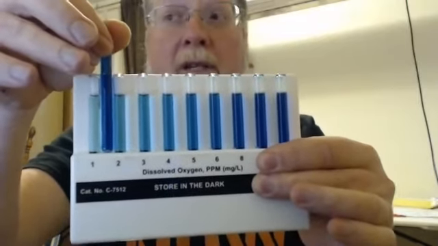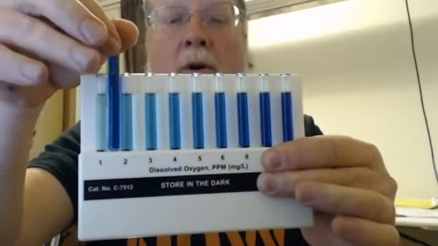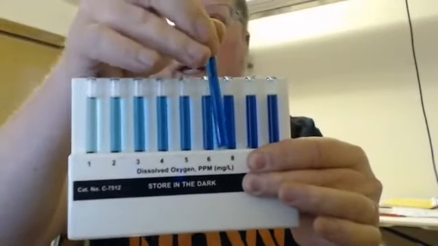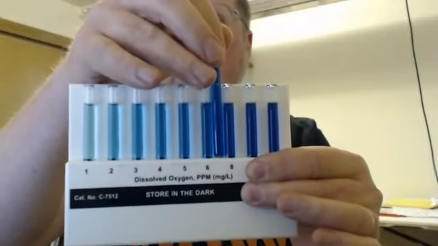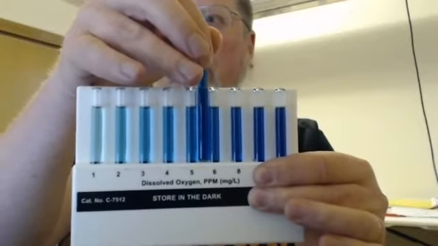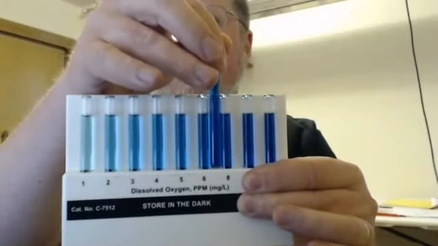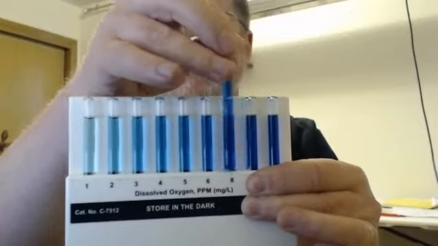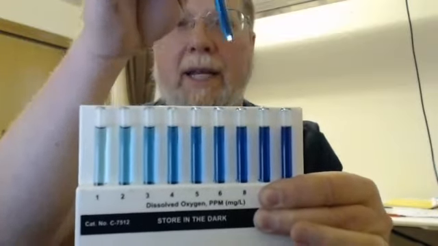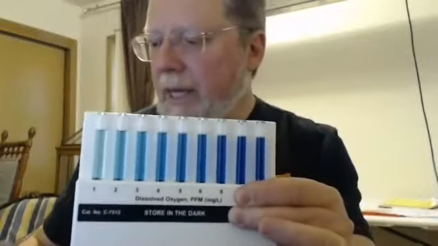We are obviously above these low numbers of DO. We're going to come over this way, and now we're getting fairly warm. We are probably a little greater than 6. And I'm going to call it today right around 8. 8 parts per million dissolved oxygen.